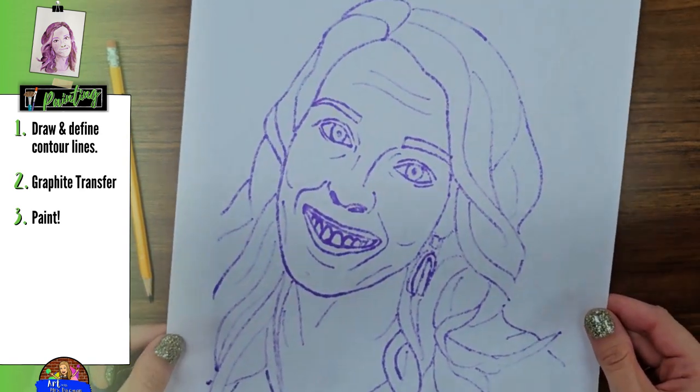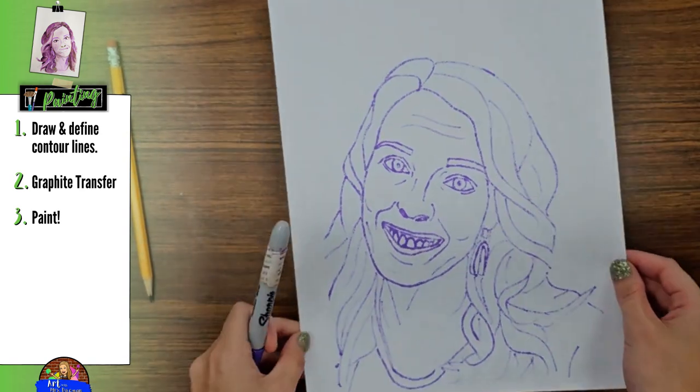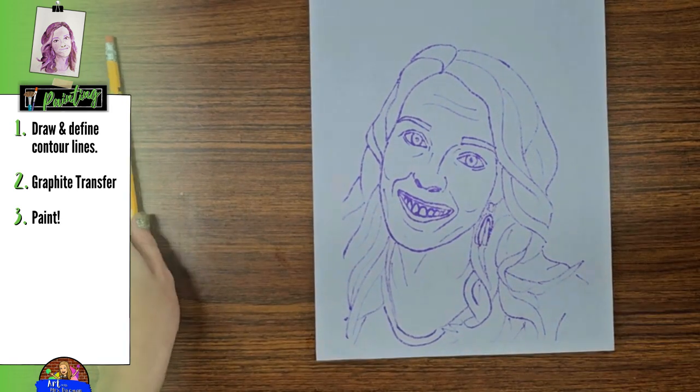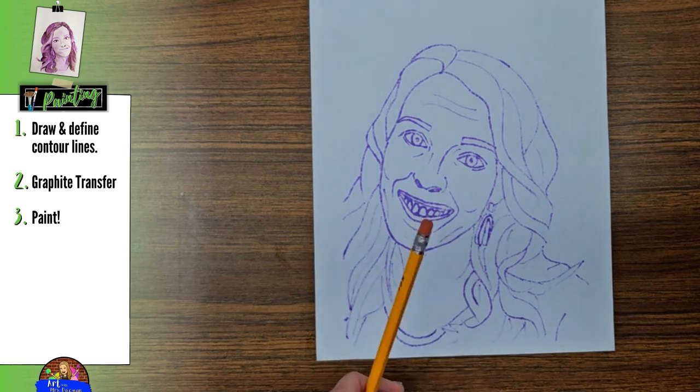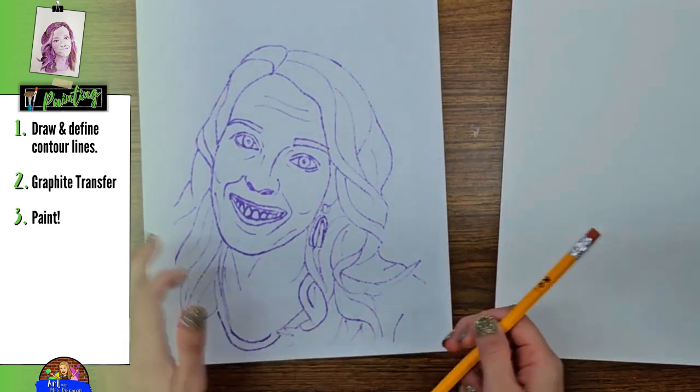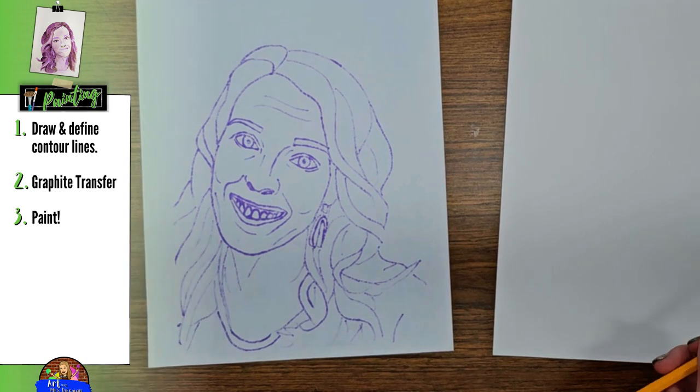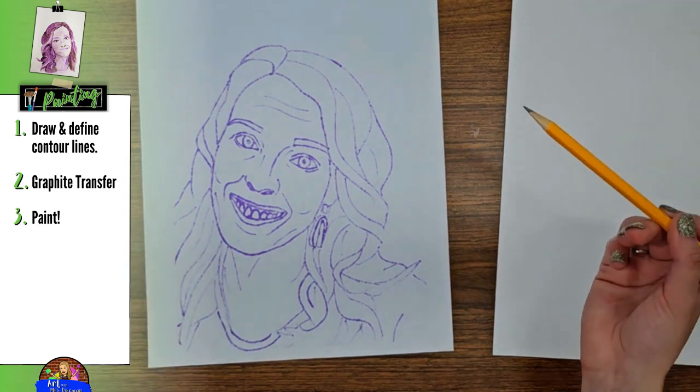We're now going to show you how to transfer this to a new piece of paper, which is actually a hack my mom taught me when I was in high school. It's called a graphite transfer. Okay, so I'm bringing in our new nice sheet of paper. Here's where you're going to need that pen as well, and a regular pencil.